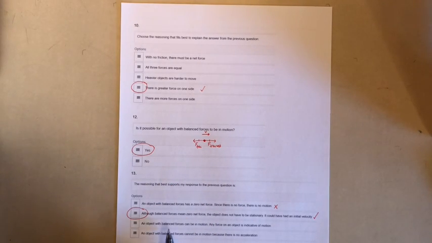Let's look through the rest of them, though, just to make sure. "An object with balanced forces can be in motion. Any force on an object is indicative of motion." Now, this is not necessarily true. Any force on an object is not necessarily indicative of motion. It could be that there are forces acting on an object and it's not moving yet.